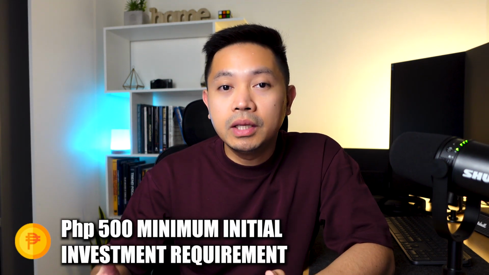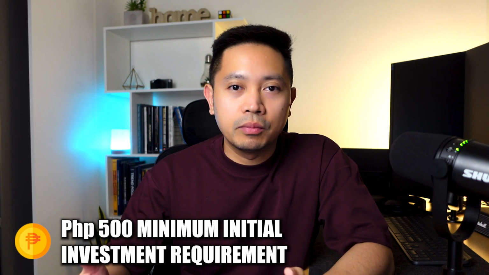Now let's talk about why MP2 is an ideal investment for medium to long-term type of investor. Number one is the 500 minimum initial investment requirement. So this is very good for those na magsisimula pa lang mag-invest and mag-save. Sobrang accessible siya kasi sobrang baba lang ng amount na kailangan mong ilagay on a monthly basis.